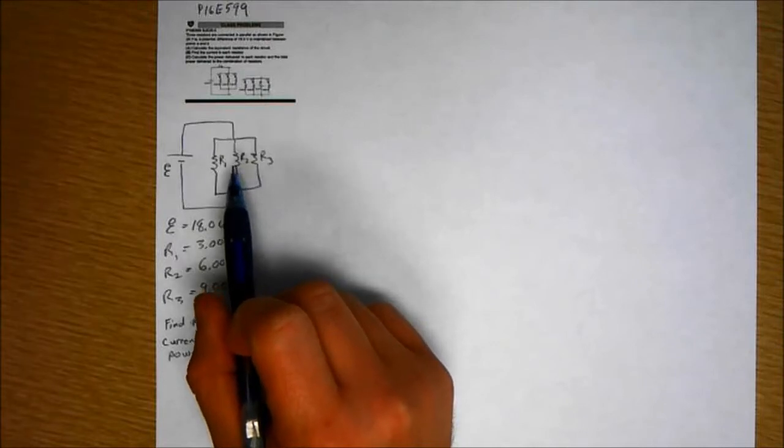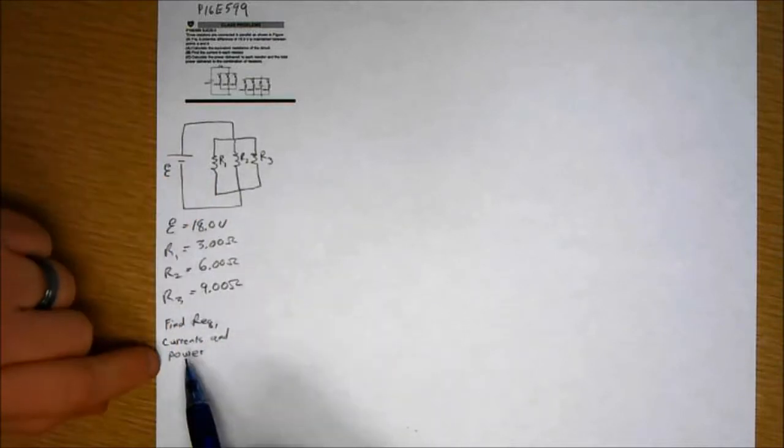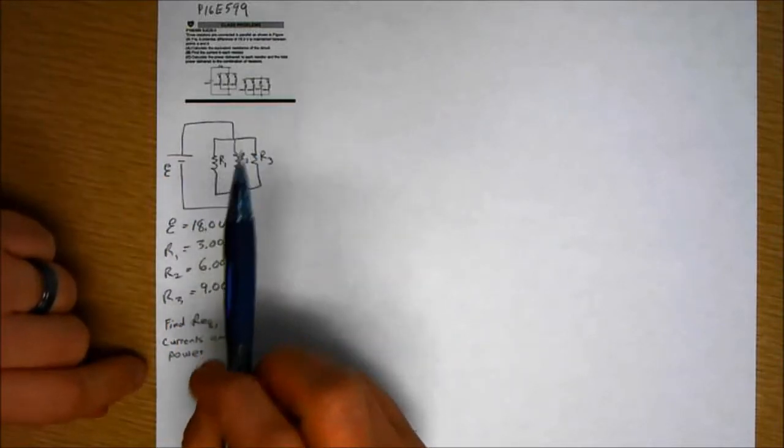Okay, this problem gives us a particular circuit with 3 resistors in parallel, and it asks us to find the equivalent resistance of the circuit, the currents through each one of these resistors, and the power dissipated through each one of these resistors. Okay, so first let's find the equivalent resistor.